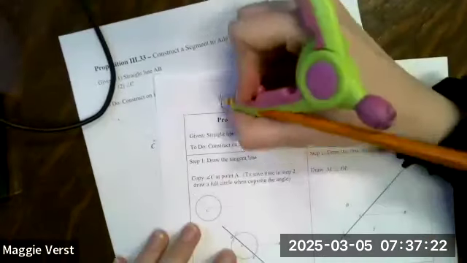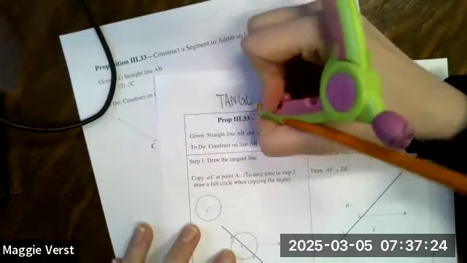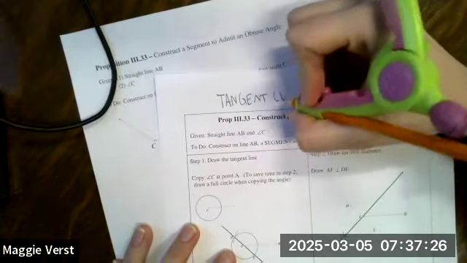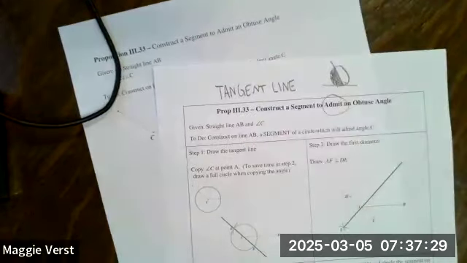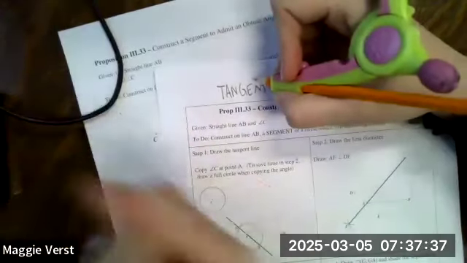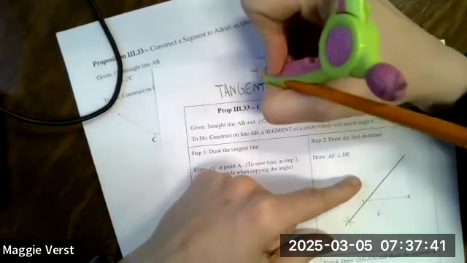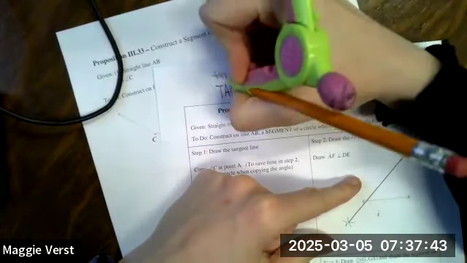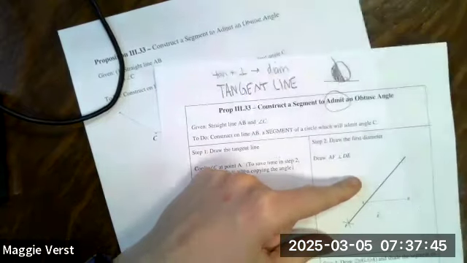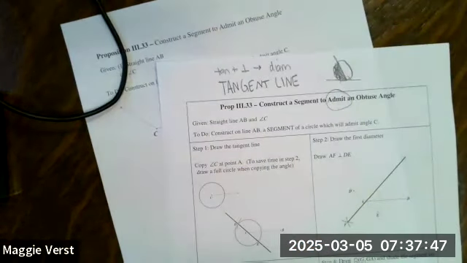So remember, the big thing about AST is that you have a tangent line. If you go back and look at the proof, remember we started out based on the fact that we had to find a diameter, but to get a diameter you need a tangent plus a perpendicular. That was the big thing you needed.